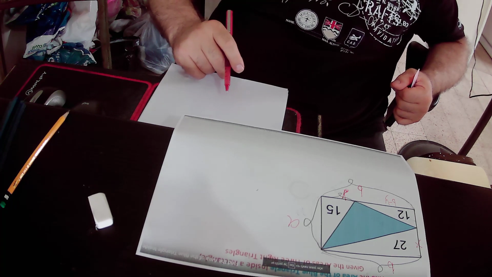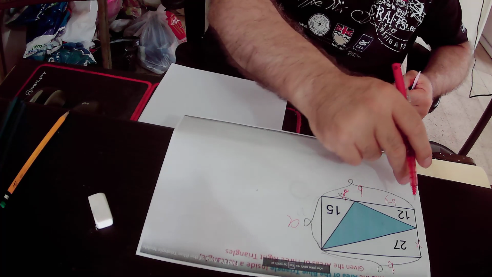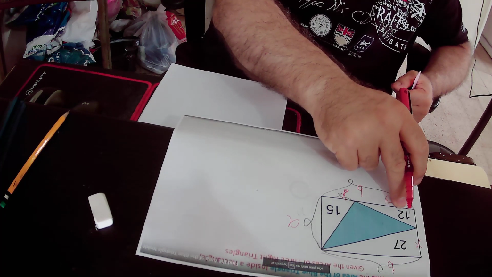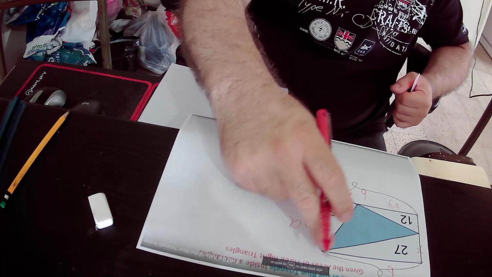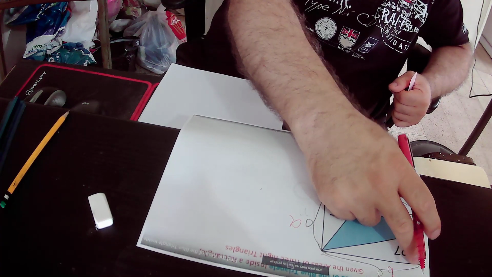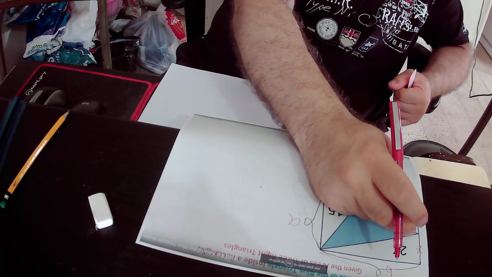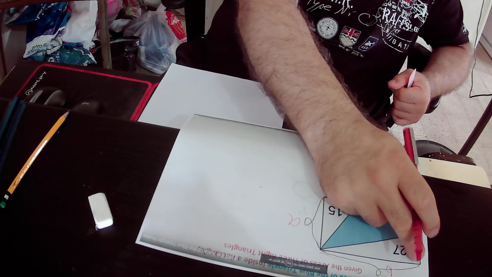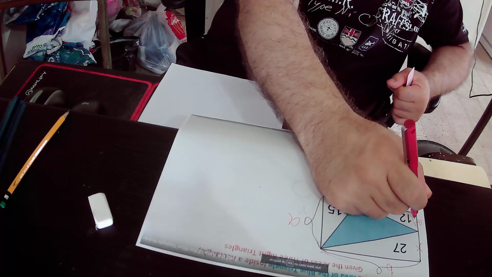And the height of the triangle whose area is 12 units will be the width of the rectangle, that is A, minus the height of the triangle whose area is 27 units, that is x.